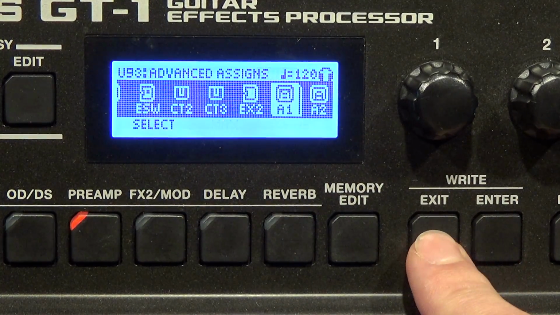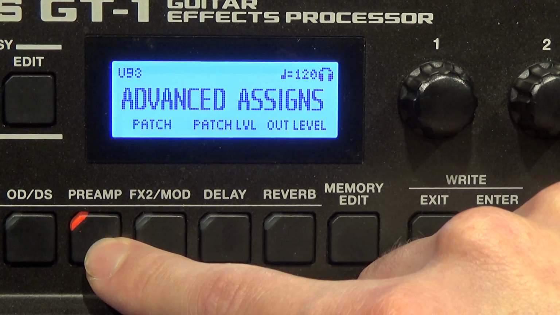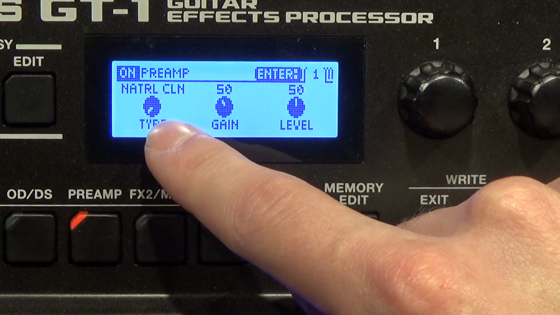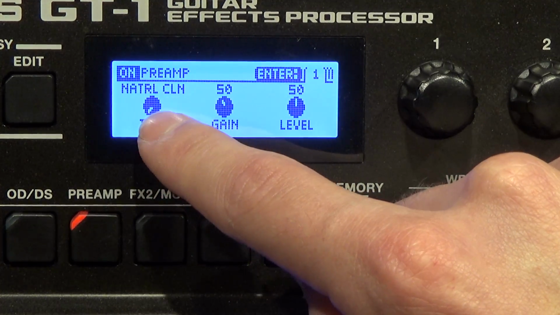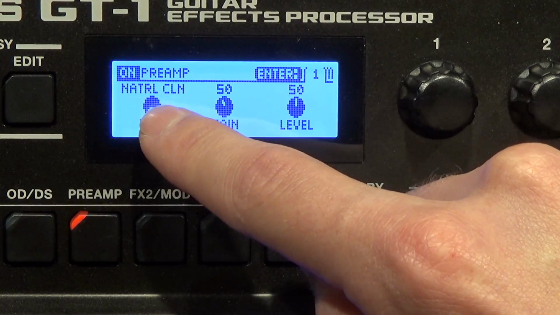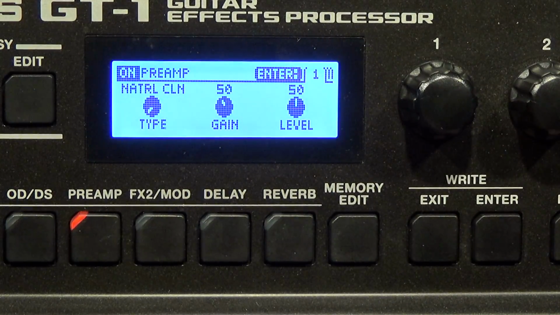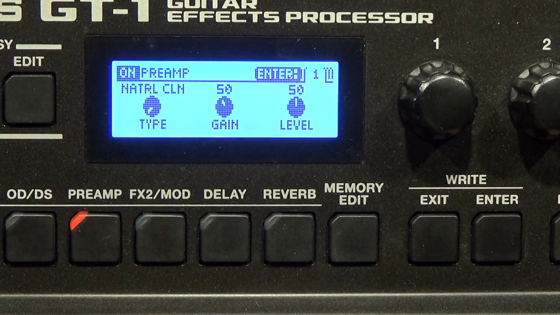So if I go out and I go into the preamp, you can see we are on our base preamp, our starting point, which is the natural clean. If I go down and press the CTL1, you should see that it changes from natural clean to the Marshall, and I click it right there. It changed right there. And if I press back, it's going right back to where we were. So quite a useful assign if you need to go from a clean sound to an overdriven sound.